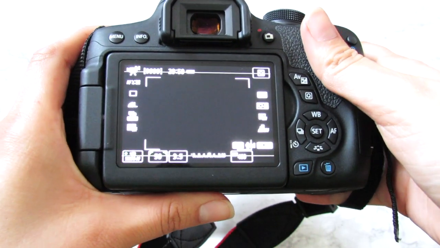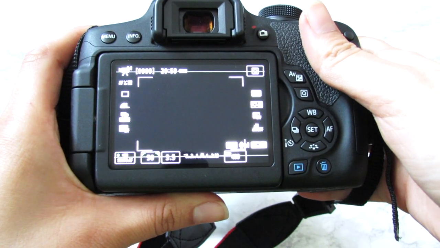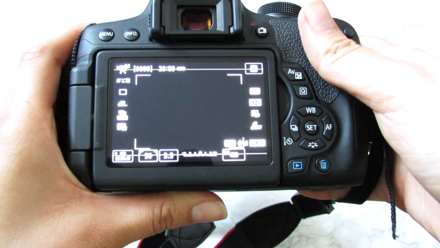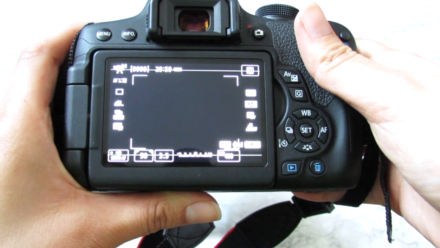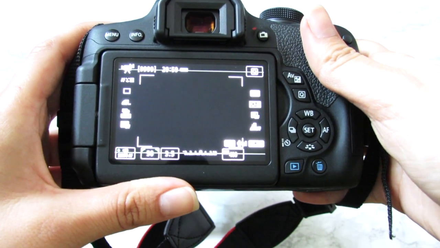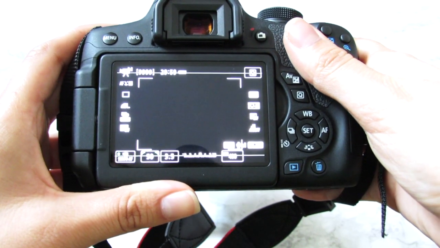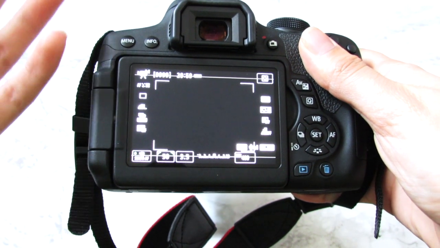Now if you have a lens that has an aperture of 1.4 or 1.8 or something like that, definitely put it on the lowest that it can go, like 1.8, and that will let a lot of light in, which is going to make it look really nice and bright. Video quality is going to be really good.